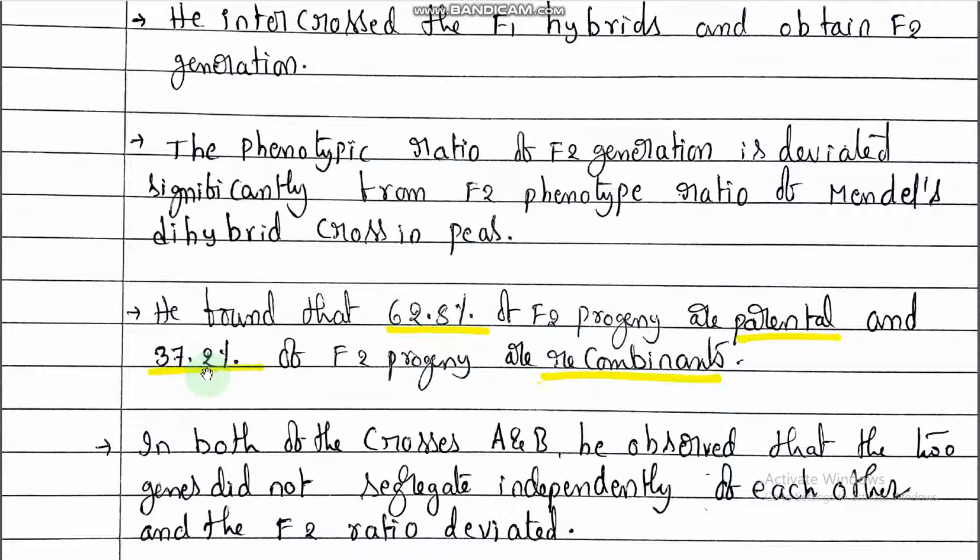Whenever the recombinant percentage is increased, what is the reason? Crossing over takes place more. In what case does more crossing over take place? Are the genes tightly presented or loosely presented? The genes are loosely presented, distantly presented, more distance. Whenever the distance between genes is more, there is weak linkage, then crossing over takes place, so recombinants form. So both genes are separated and reach separate gametes. So more recombinants, less parental.